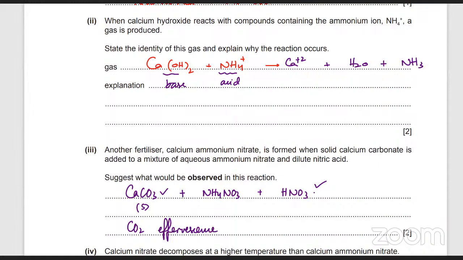What could be another observation? Another could be that the solid dissolves, because calcium nitrate would be produced and the solid is going to dissolve.